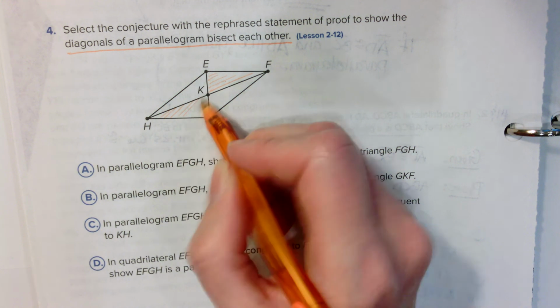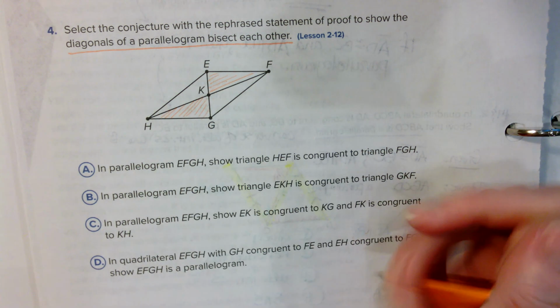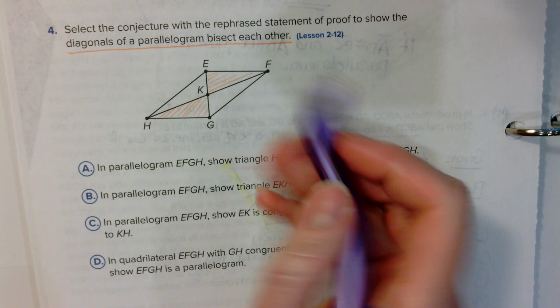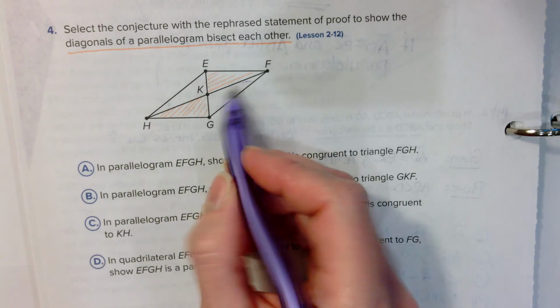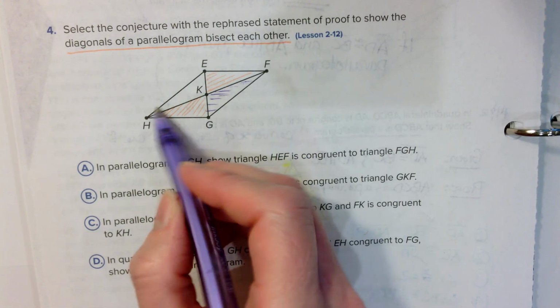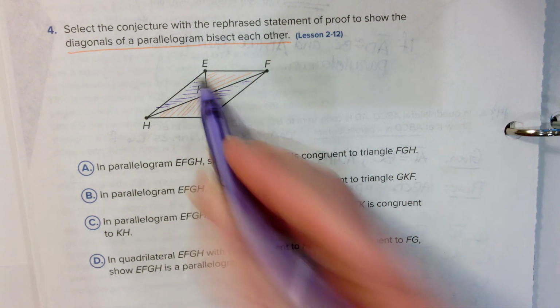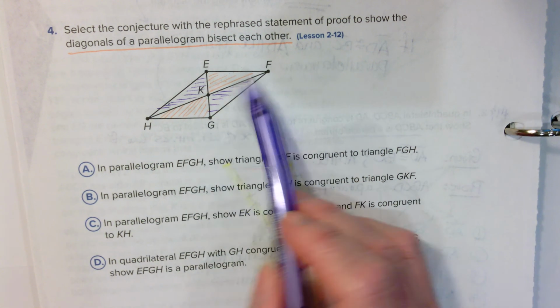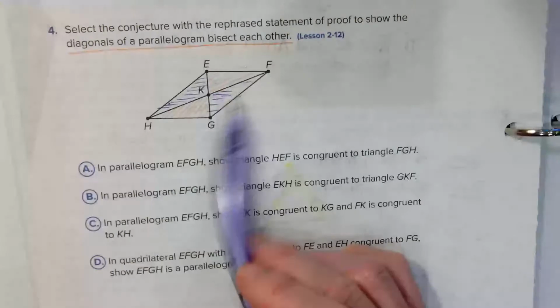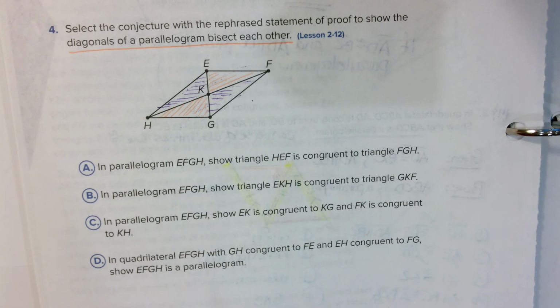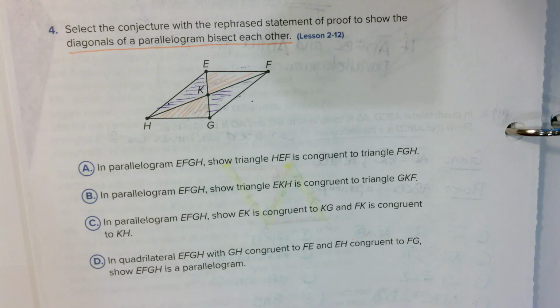Very similarly, you could also prove this, but we didn't, using the triangle on the side and the triangle on the other side. What we did not do was prove it using the entire triangle on top and the entire triangle on the bottom, for instance. So think about what triangles you're using to prove your sides are congruent. That will help you with one of these statements that you're supposed to select.